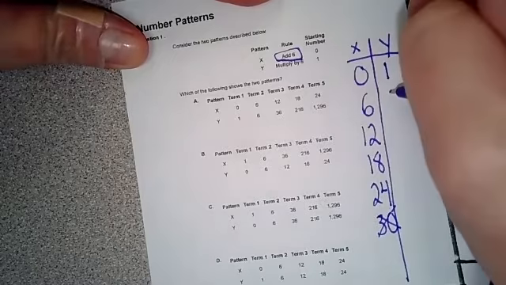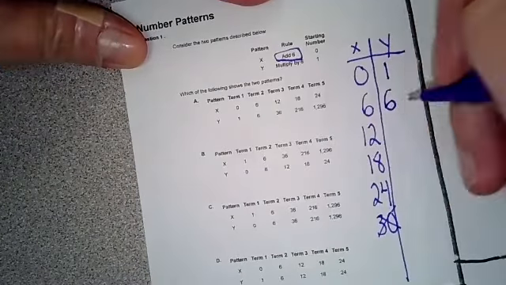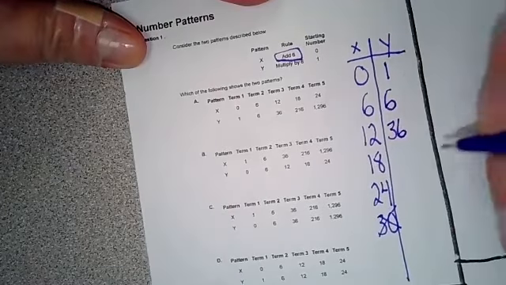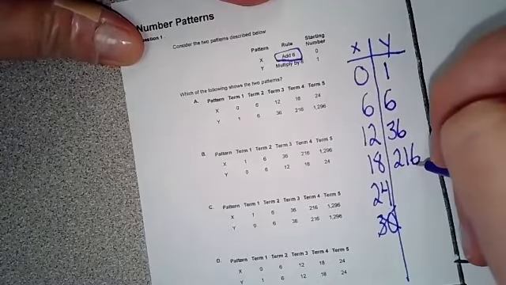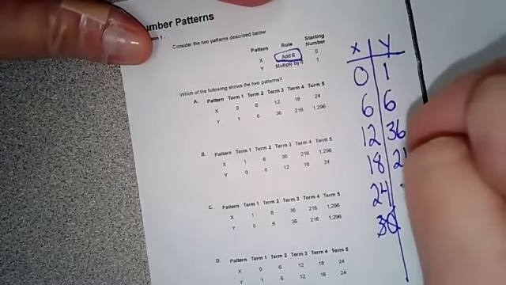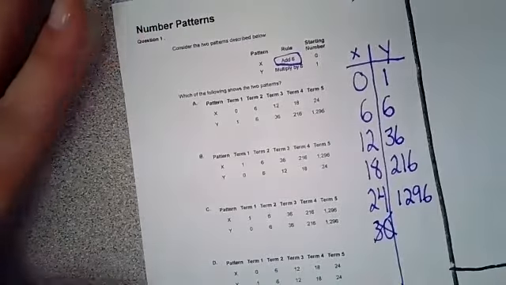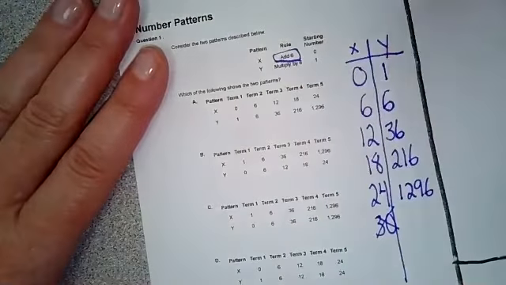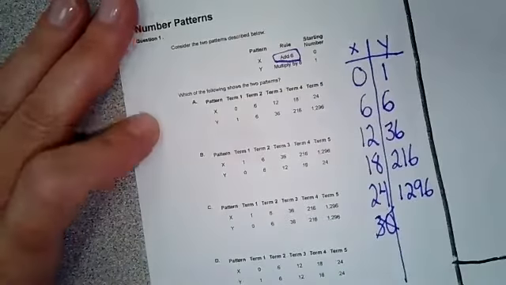So 1 times 6 is 6. 6 times 6 is 36. 36 times 6 is 216. 216 times 6 is 1,296. Now, we have to use this and look at these patterns and see which one looks the same, okay?